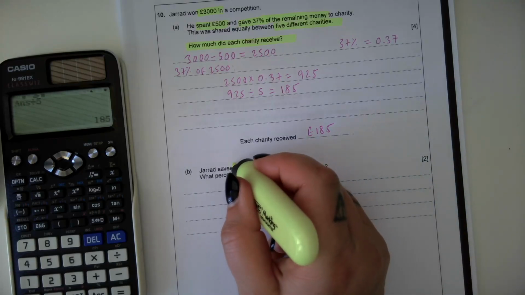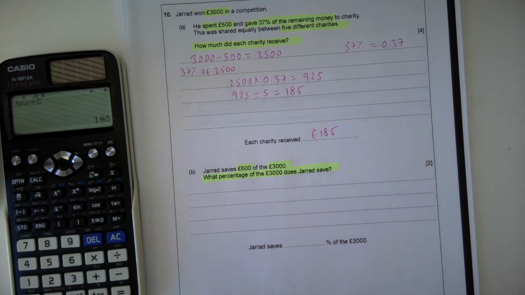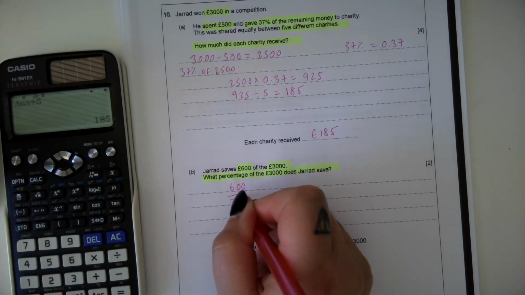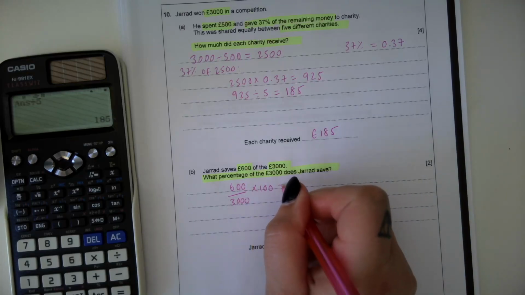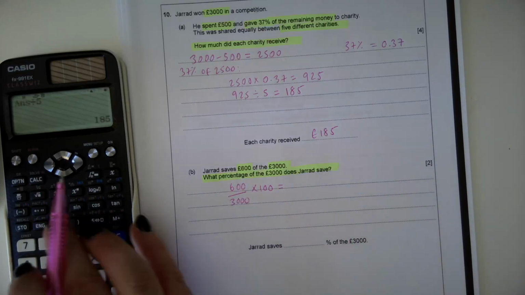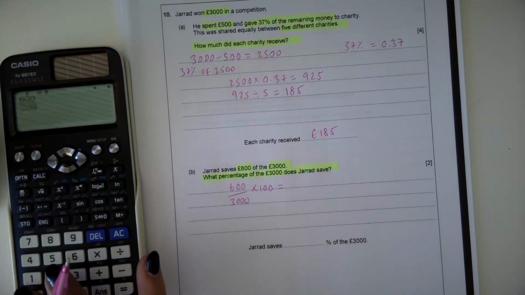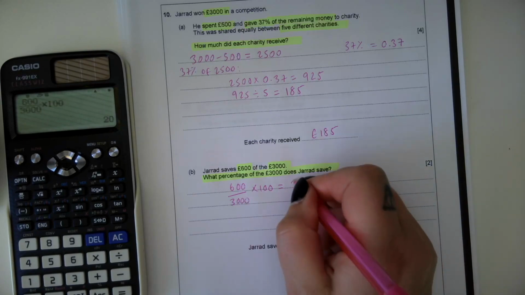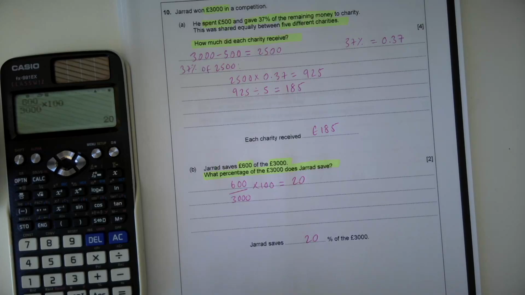Part B, Jared saved £600 of the 3,000. What percentage of the 3,000 does Jared save? So he's saving 600 out of the 3,000, but then we'd want to convert that to a percentage. So when we convert a fraction to a percentage, we multiply by 100. So now I've written that out. I'm just going to put that in my calculator. 600 over 3,000 multiplied by 100. Which is 20, so he saves 20% of the 3,000.